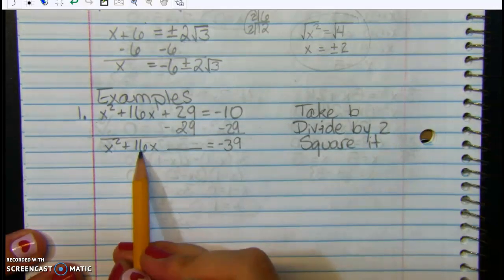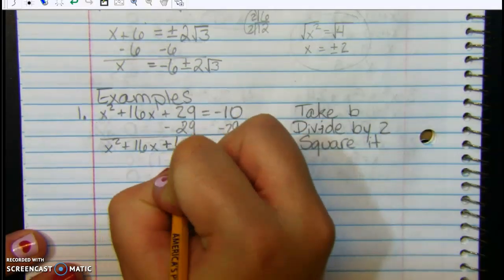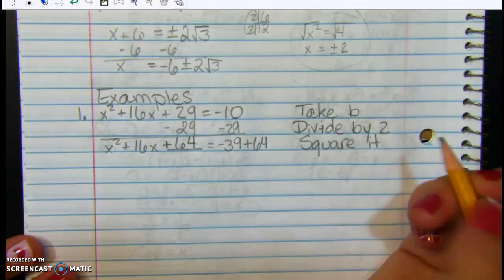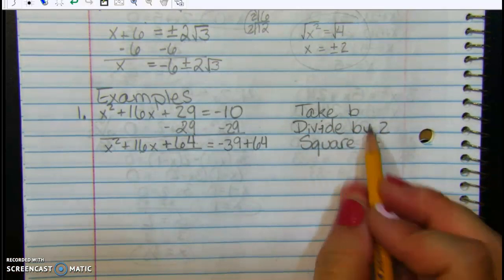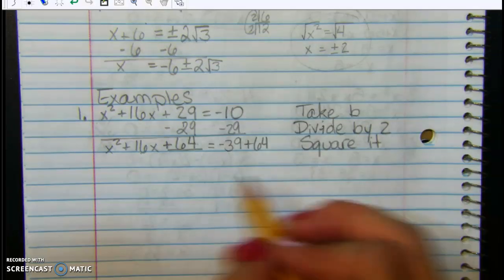So if I take 16 divided by 2, it'll be 8, and if I square that, it'll be 64. So what I'm going to do is add 64 to both sides. Once you do this process, you add it to both sides. Now, you might be thinking, what does that do for us? I feel like the problem just got more complicated, but it didn't.